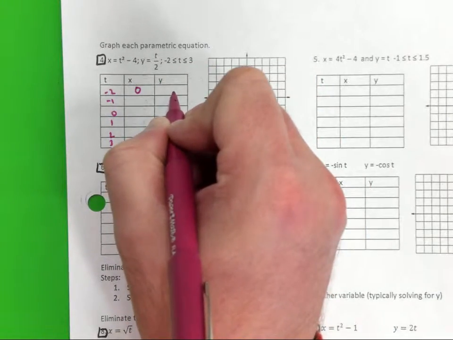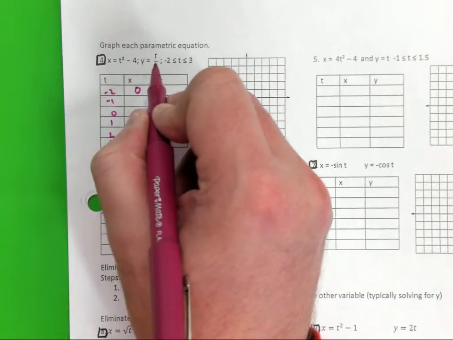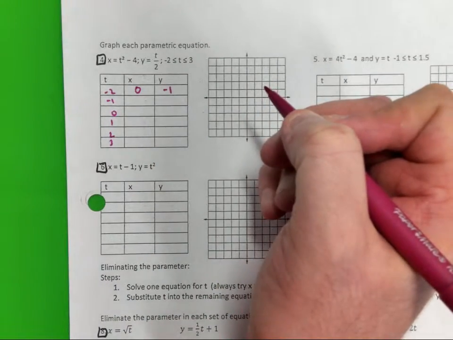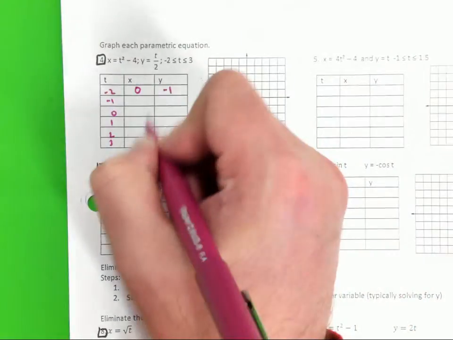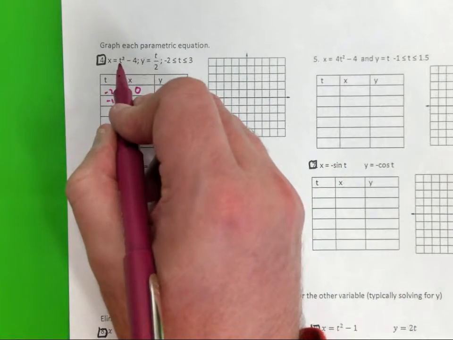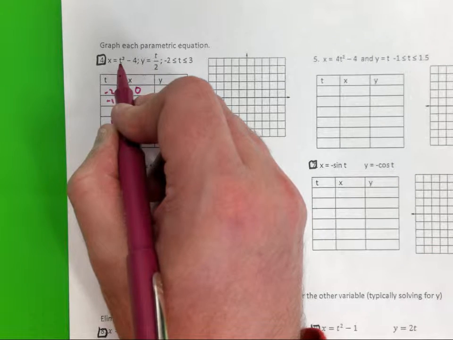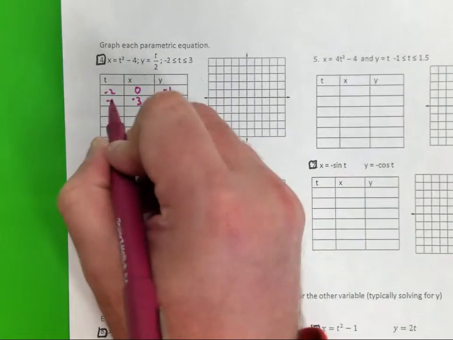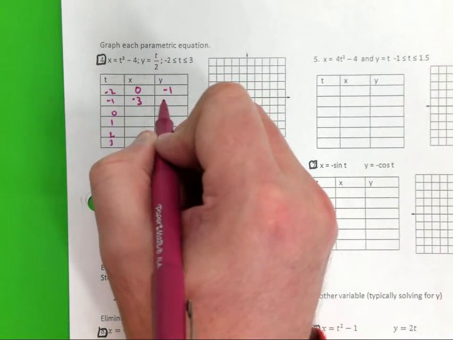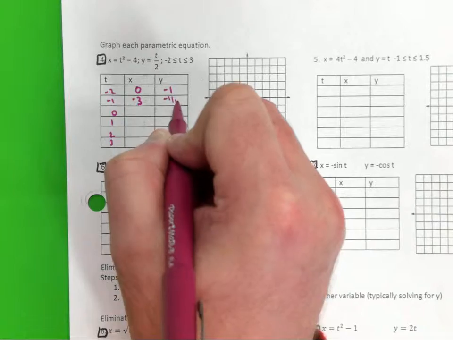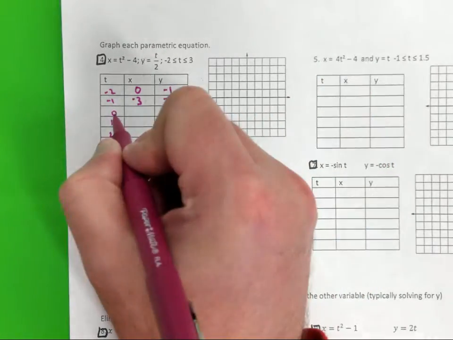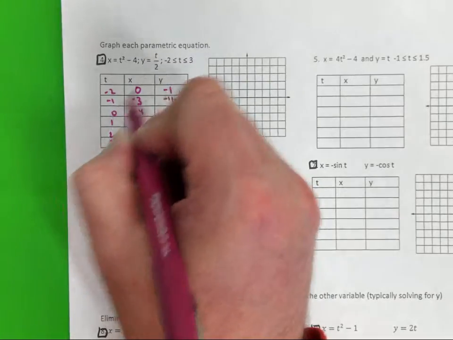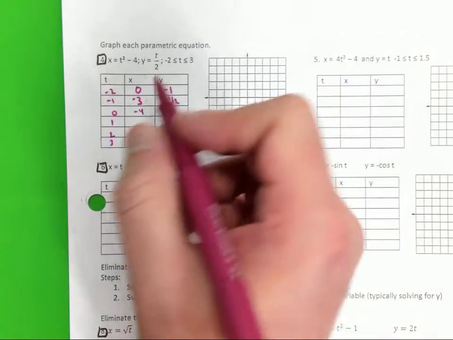Okay. Let's find the y value. I plug negative 2 into the y equation. Negative 2 divided by 2 is negative 1. You got to do that for each one of them. Negative 1 squared is 1, minus 4 is negative 3. Now plug negative 1 into y. Negative 1 divided by 2 is a negative half, isn't it? I plug 0 in. 0 squared is 0, minus 4 is negative 4. Plug 0 into y. That gives me 0.